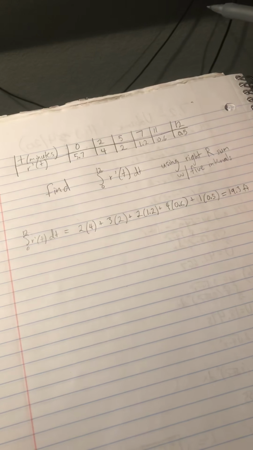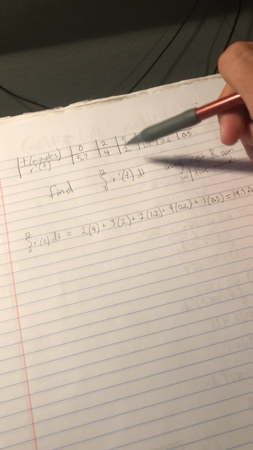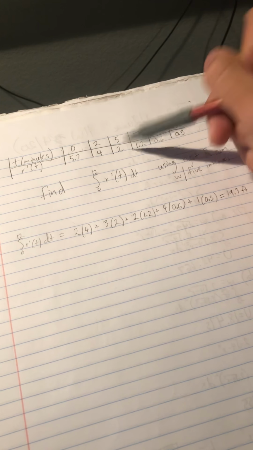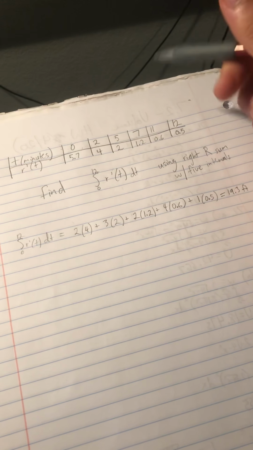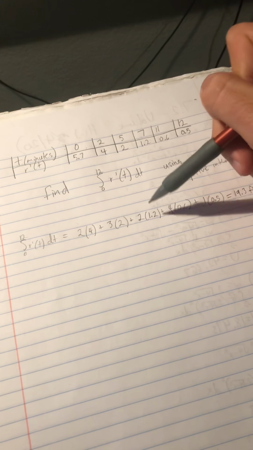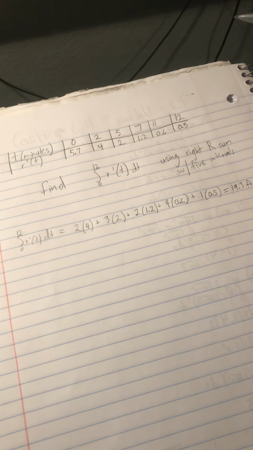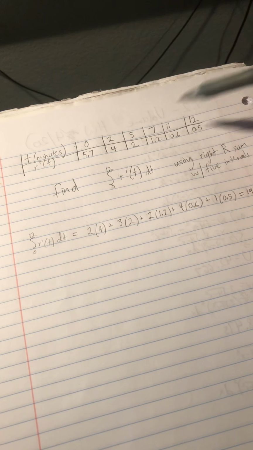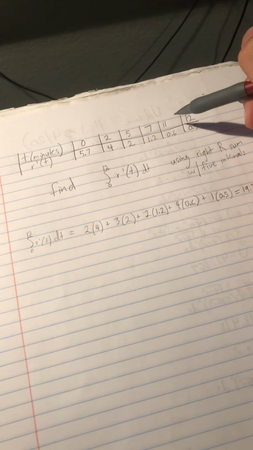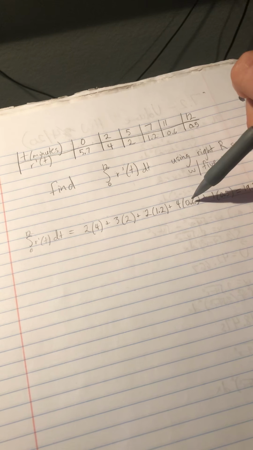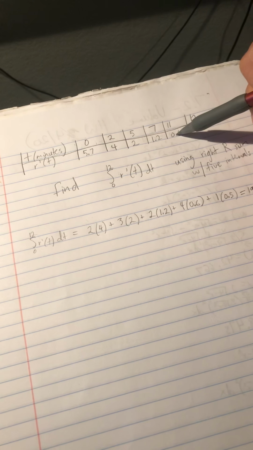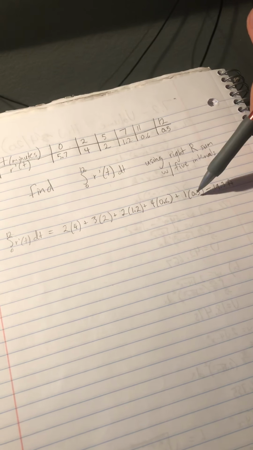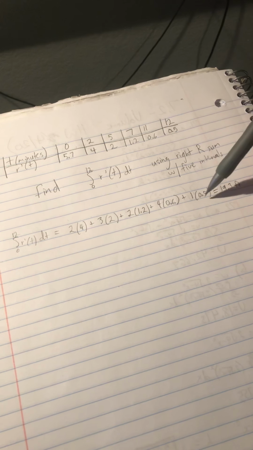And then for the next one, same thing, 5 minus 2 is our base, which is 3, and times our height on the right, which is 2. And for the third point that we're using, it's 2 for the base because it's 7 minus 5, and then times 1.2 for the height, and then 11 minus 7, same thing here for 4, and then times 0.6 for the height, and then 12 minus 11 for the base for the last one, and then times 0.5 because that's the height.